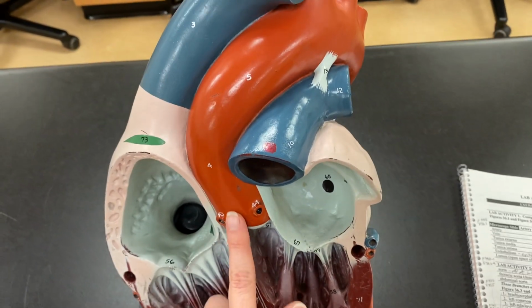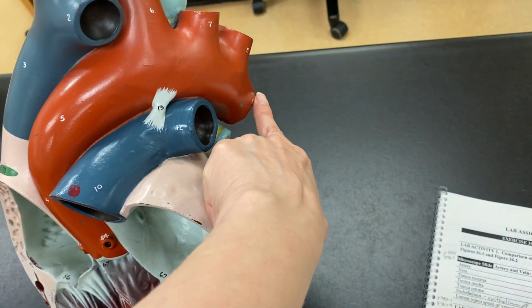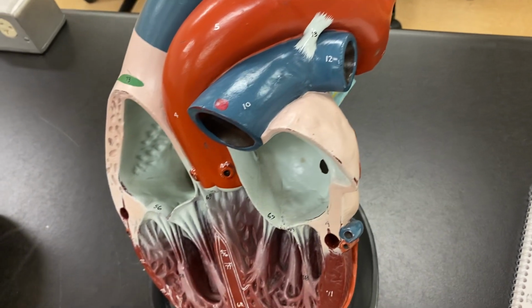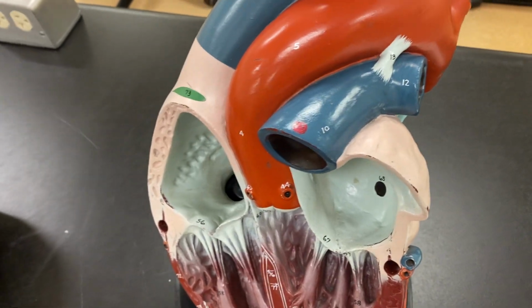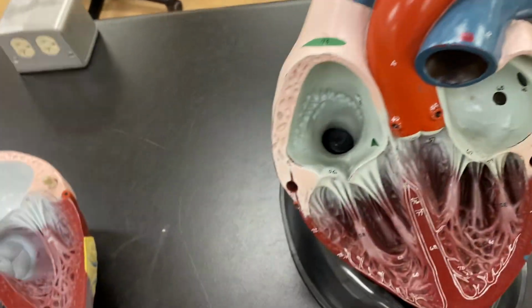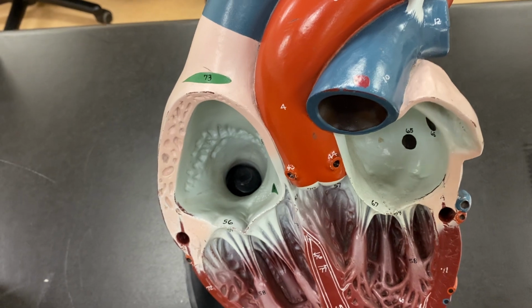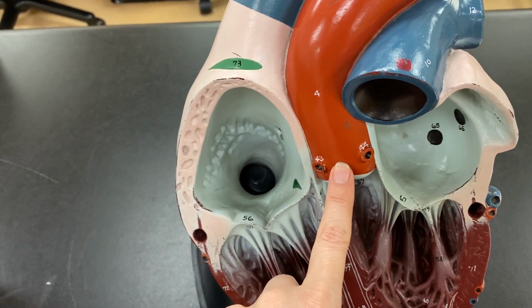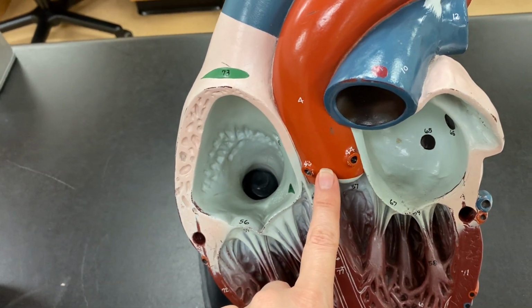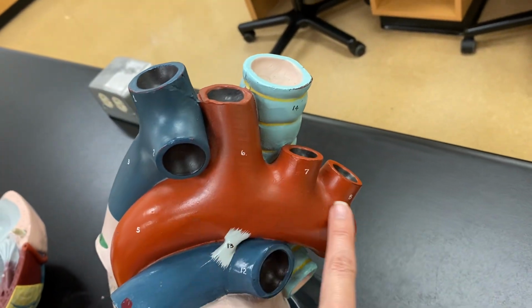So of the aorta, this will be the ascending aorta, the aortic arch, and the abdominal aorta. Once it goes through the diaphragm, the thoracic aorta. Once it goes through the diaphragm, it will be the abdominal aorta, and I'll show you that on the big trunk guy here in a second. So the next thing I need you to know are these 3 branches off of the aortic arch.